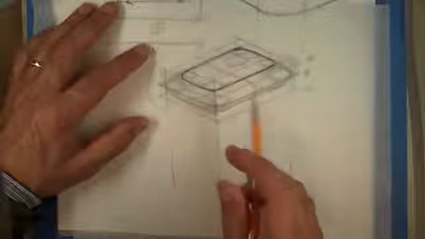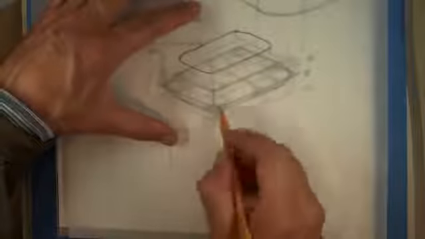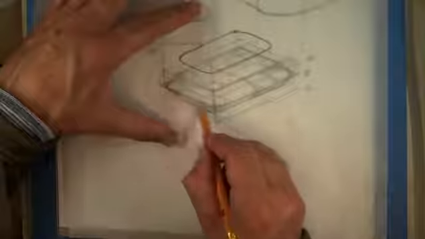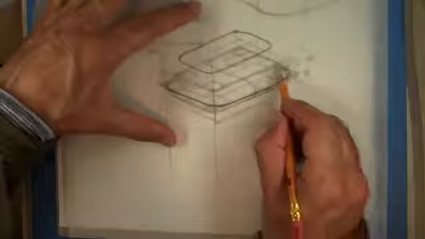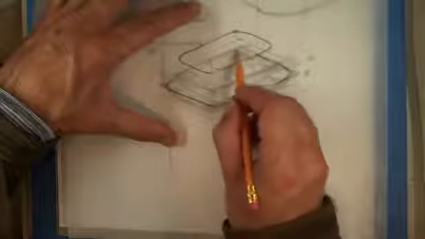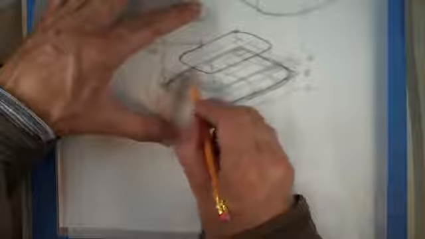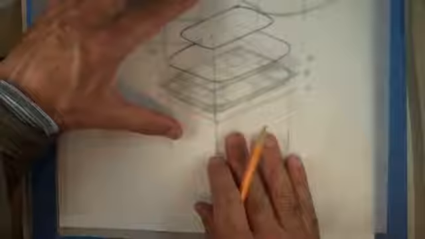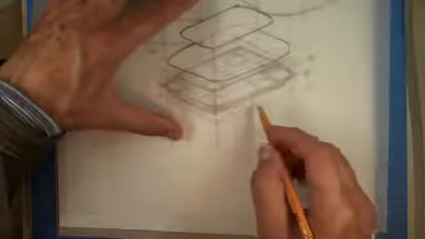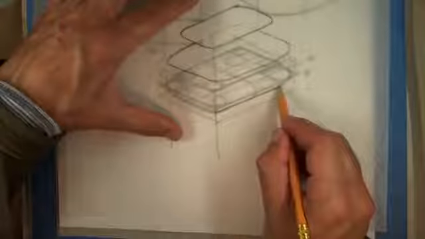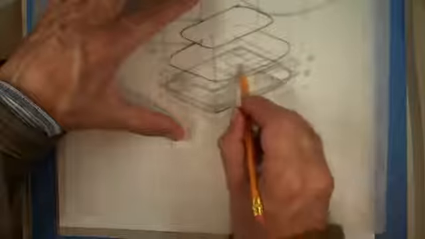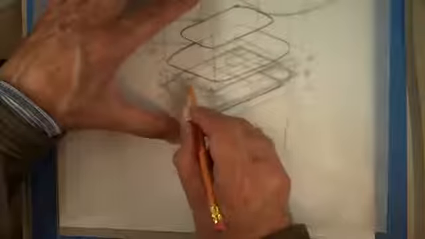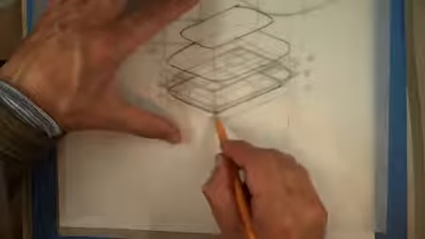So the second one would be here. I'm going to move it up, and maybe it's right here. You could show it a little bit behind, maybe with a light line. And then the third one is this. And maybe you keep your distances kind of even. Okay, there's nothing much to it.